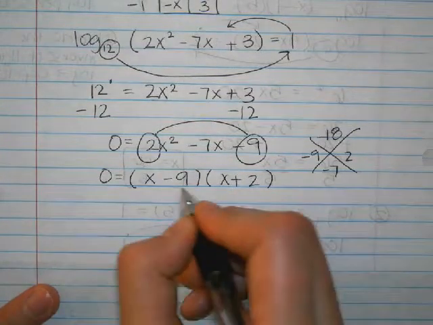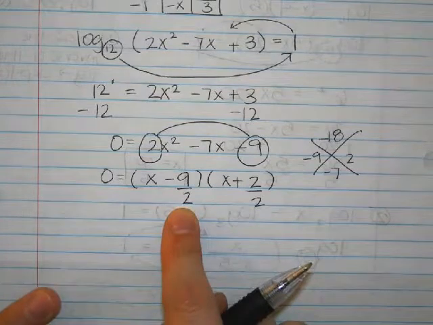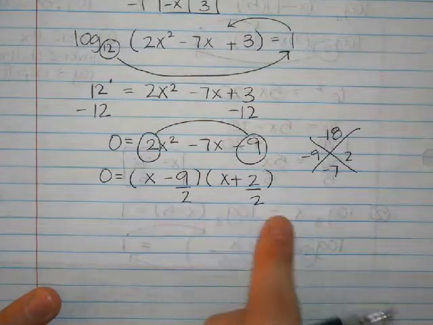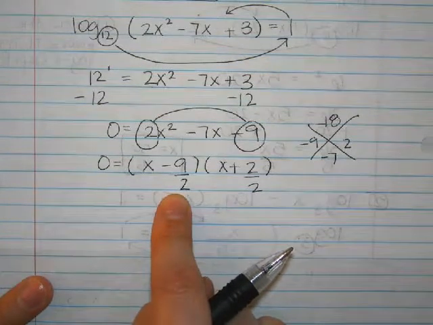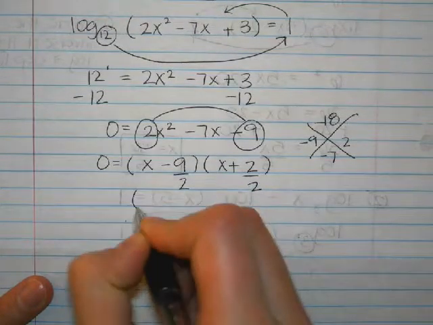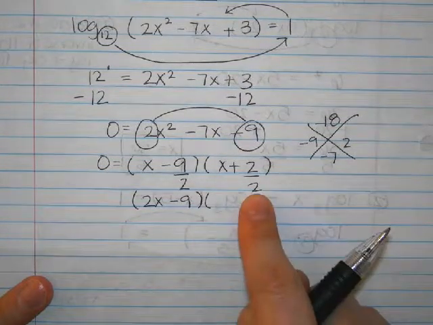So we got to divide by 2. The number that you slid over is the number you divide by. Divide by 2, divide by 2. Now this one right here does not divide by 2, so we put the 2 to the front: 2x minus 9. This one divides by 2 though.